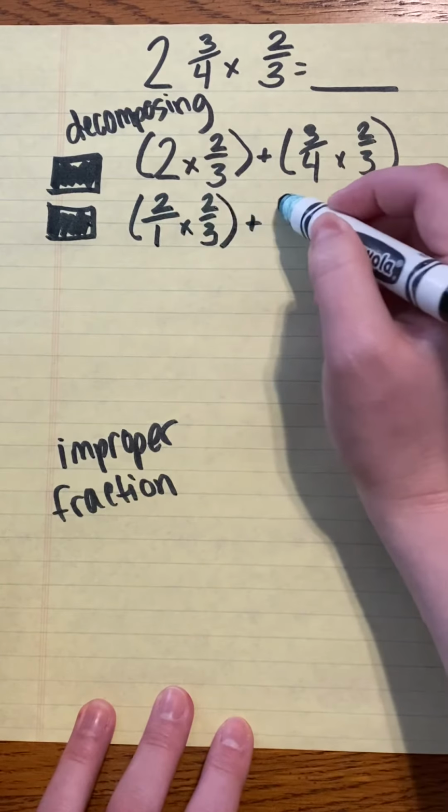So that 12 12ths is the same as one whole. And then I have 10 12ths more. So the product of 2 3/4 times 2/3 is 1 and 10 12ths. And that was using the decomposing strategy. But I can also change my mixed number into an improper fraction. So we already figured out how to go from improper to a mixed number. Now we're going to do the reverse of that.